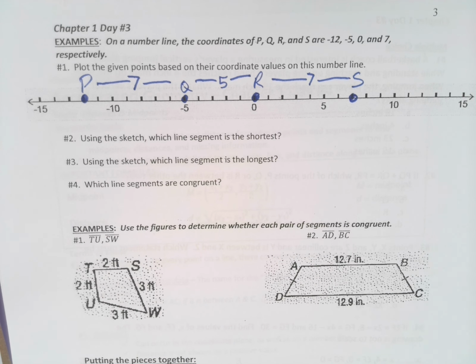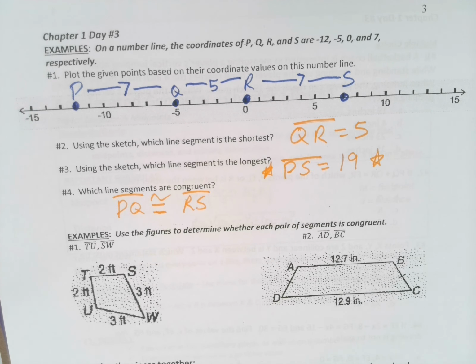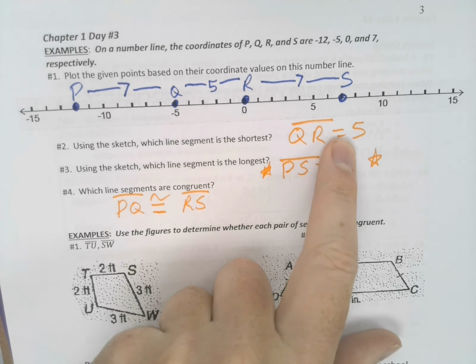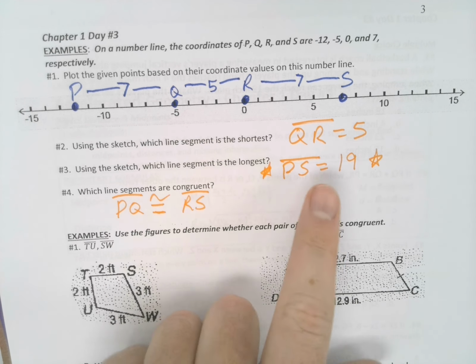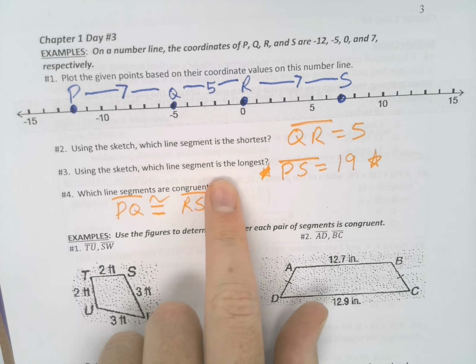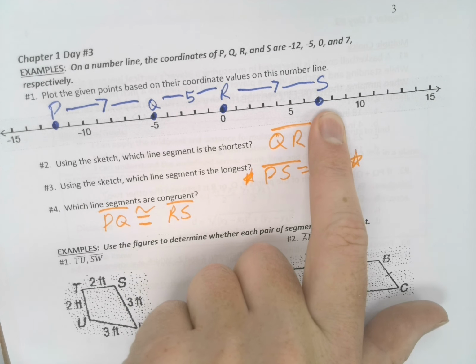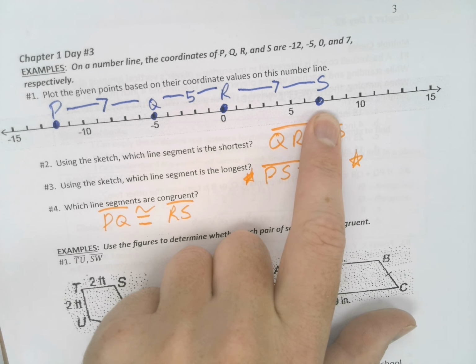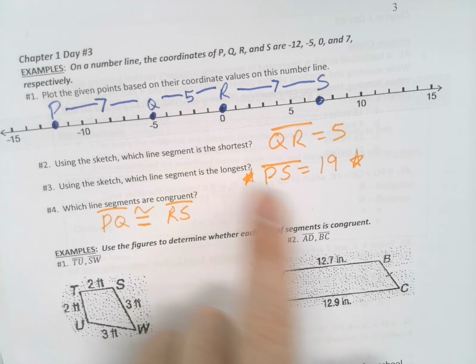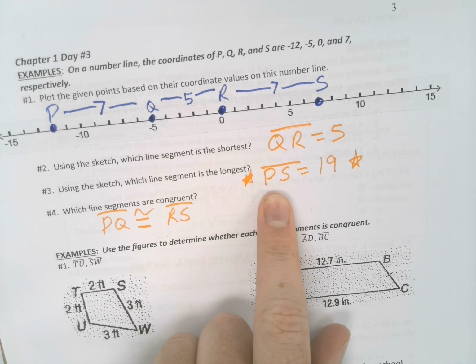And so from there, again, you can pause and take some time to answer these short 2, 3, and 4 questions. And I'd say there's one of these questions that probably got a few of you guys, maybe more than a few. We see that number 2, QR, that line segment, definitely the shortest, but here's one that probably got some of you guys. Which line segment is the longest? Well, you can go all the way from P to S, and that's from -12 to +7. That is 19 spaces. So pat yourself on the back if you got that one.